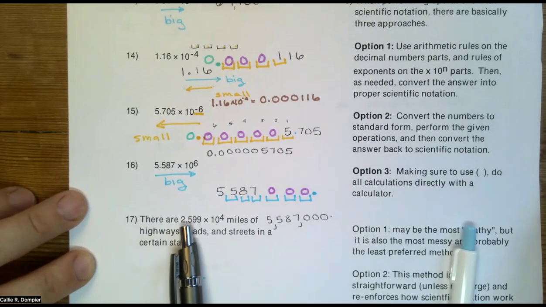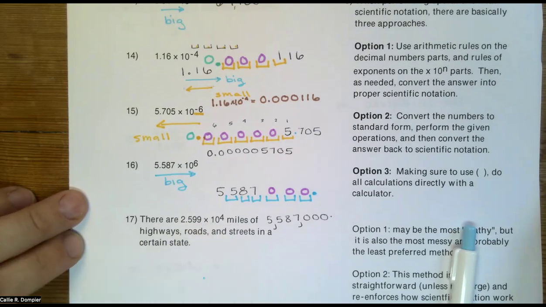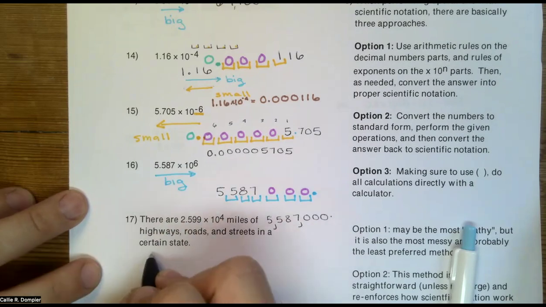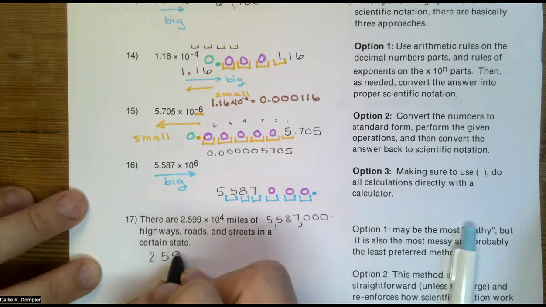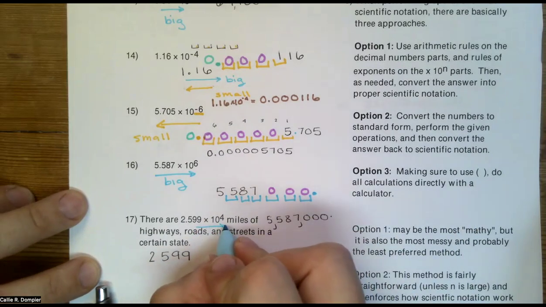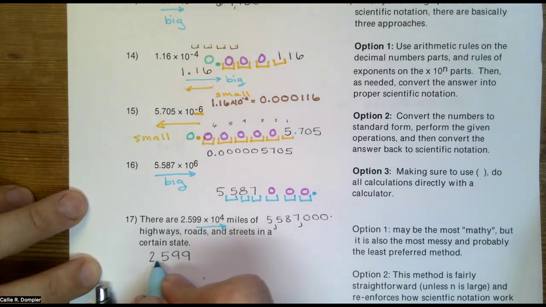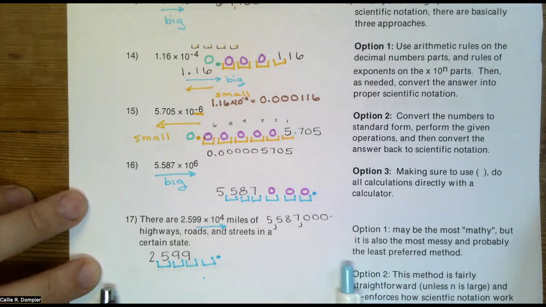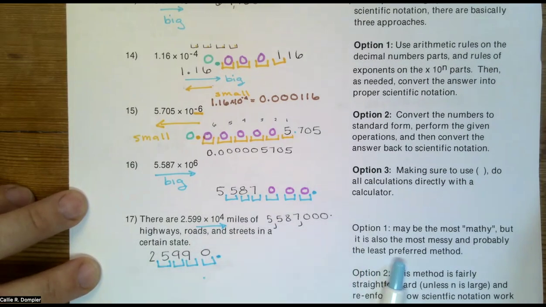Now, there are 2.599 times 10 to the 4th miles of highway, roads, and streets in a certain state. How many is that? 2.599. We're going to make it bigger because it's positive. We'll move it 4 places. It was right here. We're going to move it 1, 2, 3, and we need one more. We'll move it past that. We'll just tack on a 0. So how many miles of highways, roads, and streets?